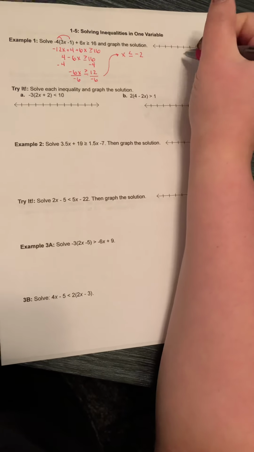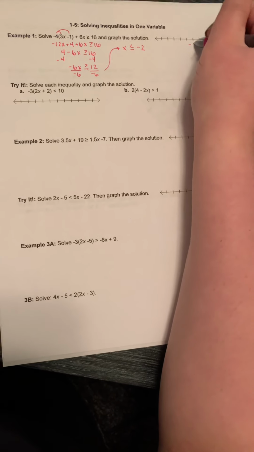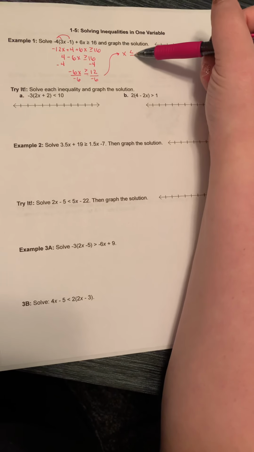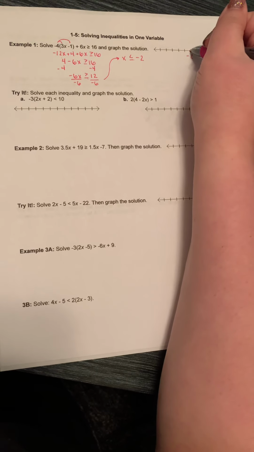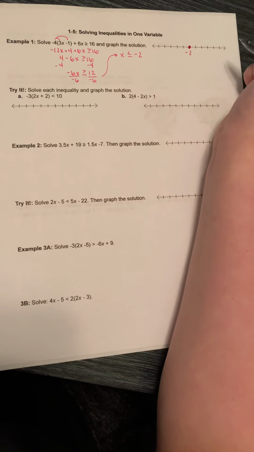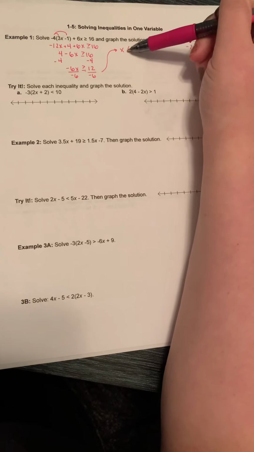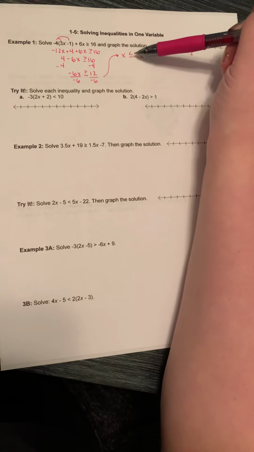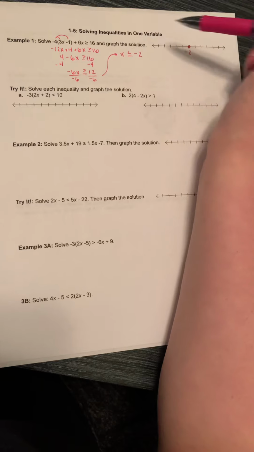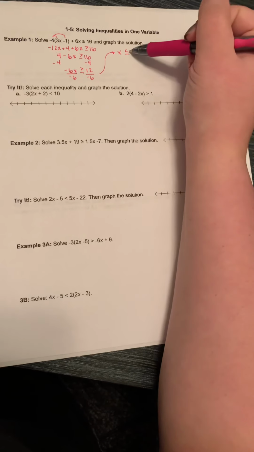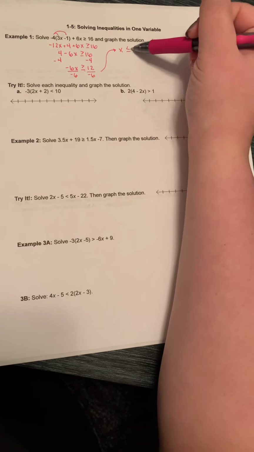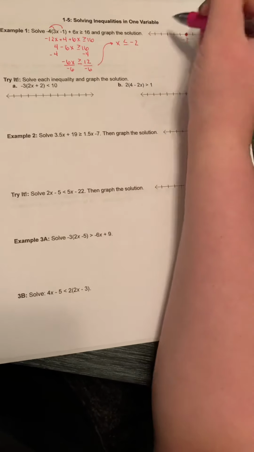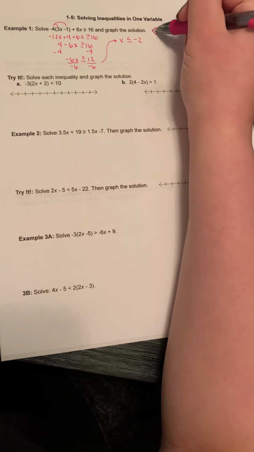So on our graph, you can number it if you want. I'm just going to put -2 in the center of our graph. Since it's an or equal to, it's going to be a closed circle on -2. If it was just a less than sign, it would be an open circle. So it's less than or equal to, and when x is written first, we point wherever the arrowhead is. So the arrowhead is pointing this way, so our line is also going to follow that.